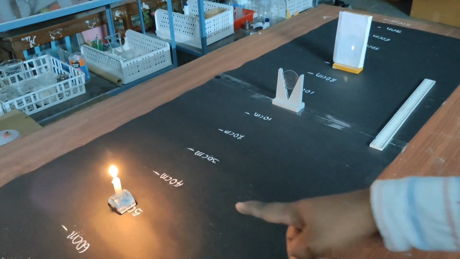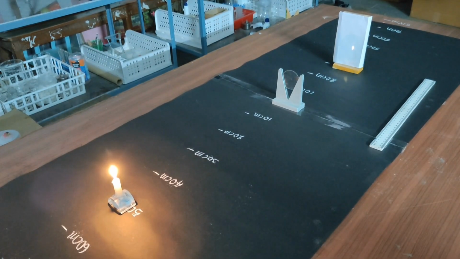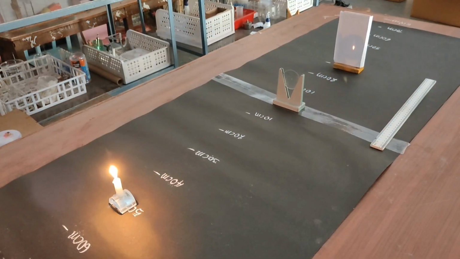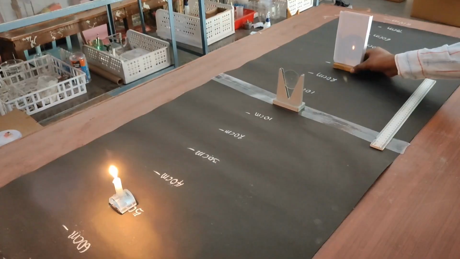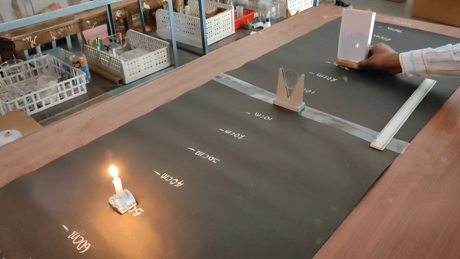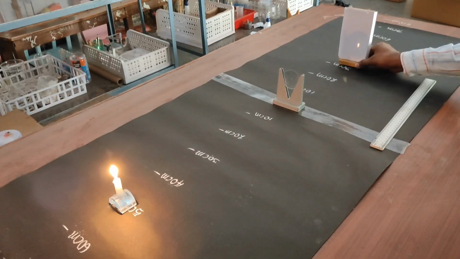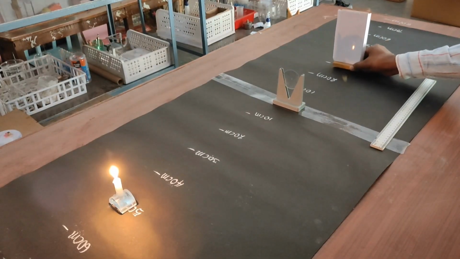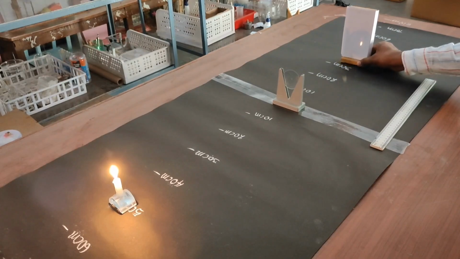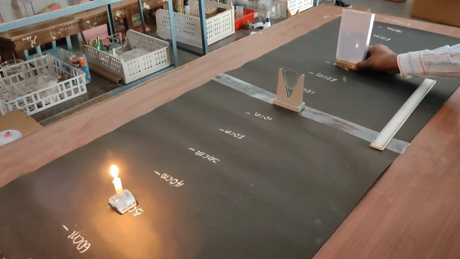Now object is placed at 50 centimeter distance from the lens. Adjust the screen until we get the clear image of the flame. So here it is a blurred image. Here we are getting the clear image of the flame.